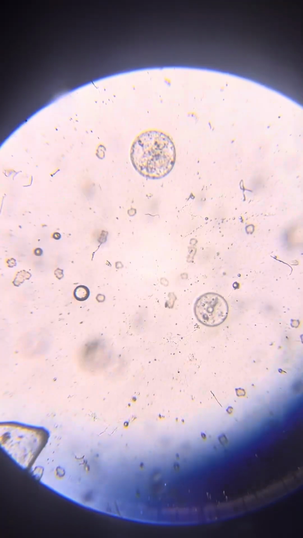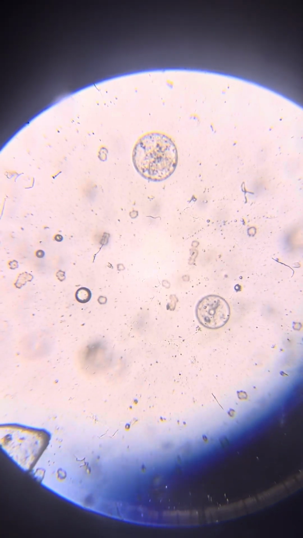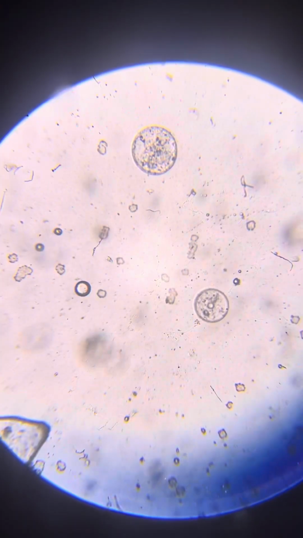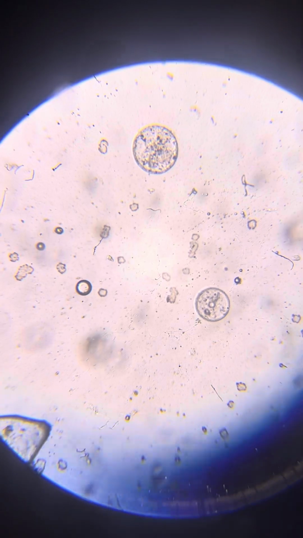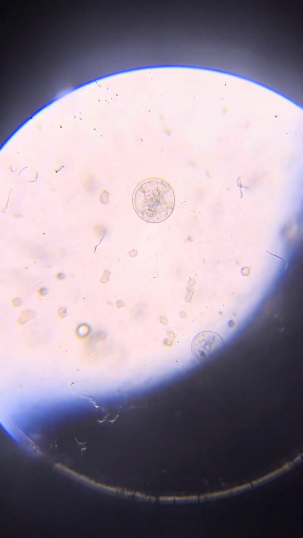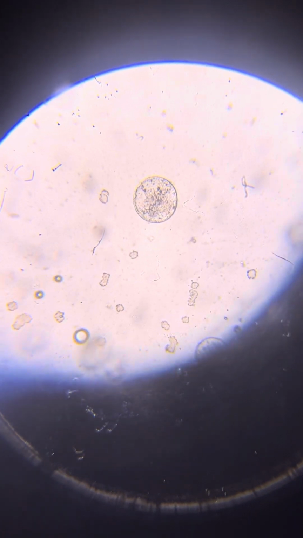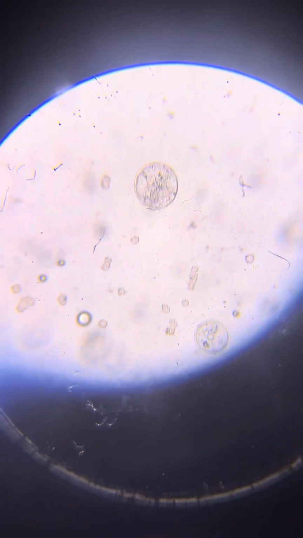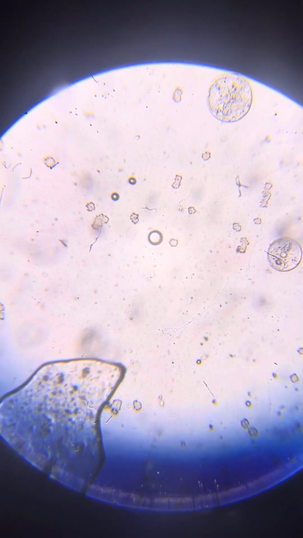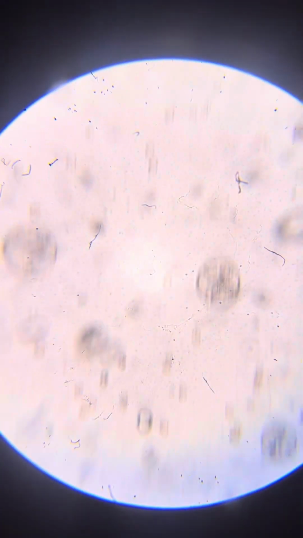We see both living, and actually we see several things that I'm not sure if they are Neos, either dead Neos or some kind of life form. Not sure. This is certainly a Neo, of course.